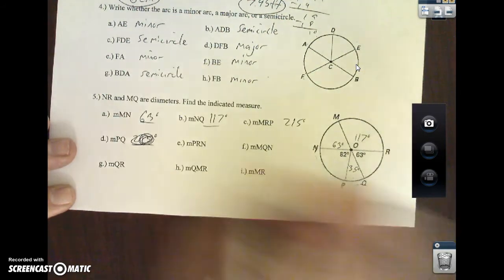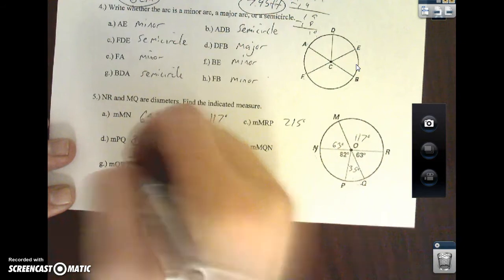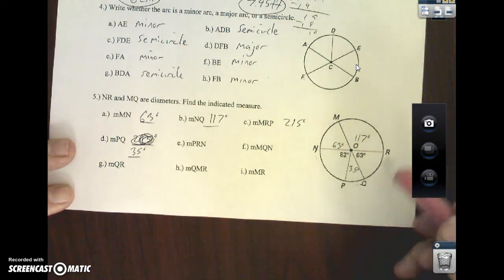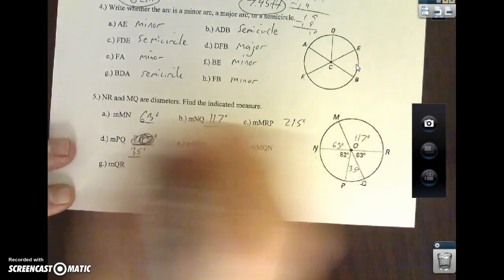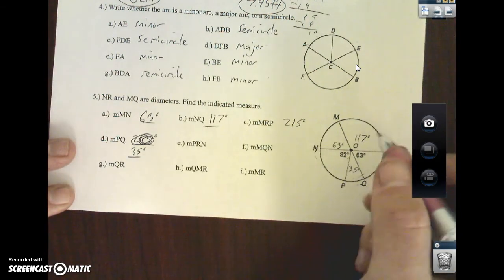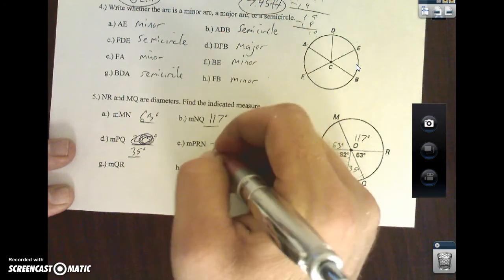PQ is 35 degrees. PRN, boom, boom, boom, basically everything but the 82. So we can do 360 minus 82 to get 278 degrees.